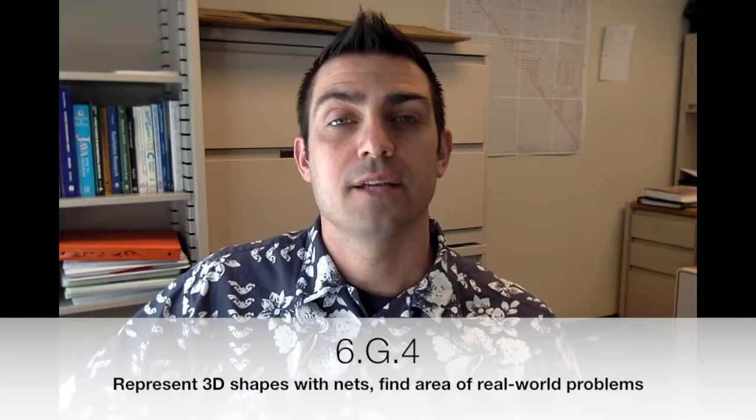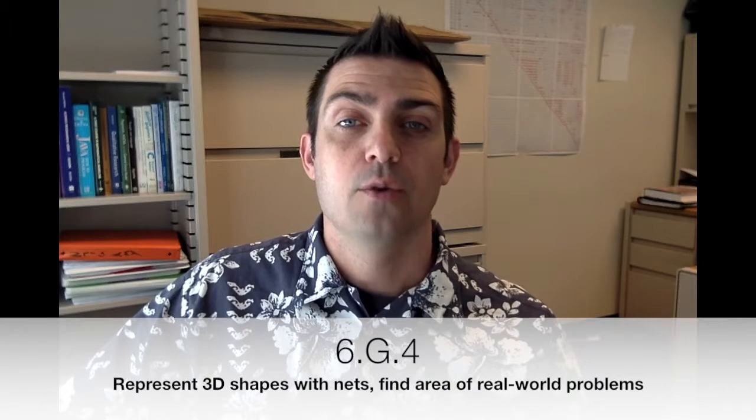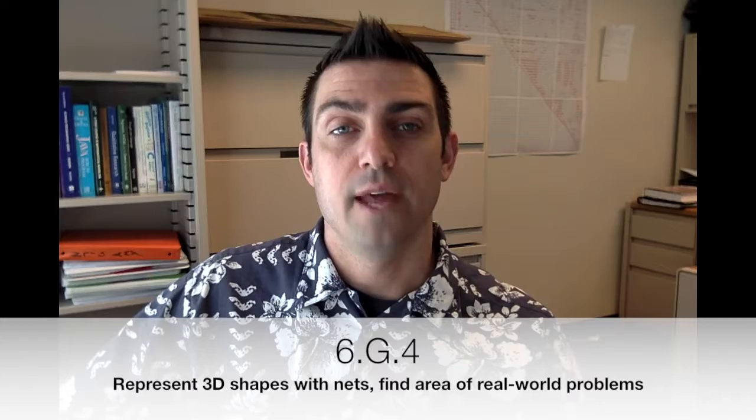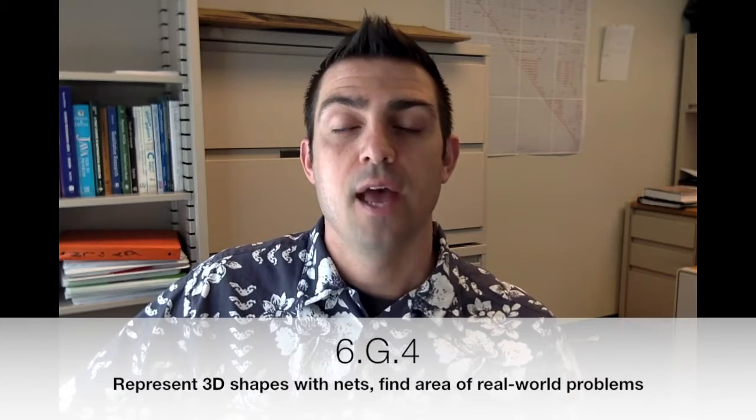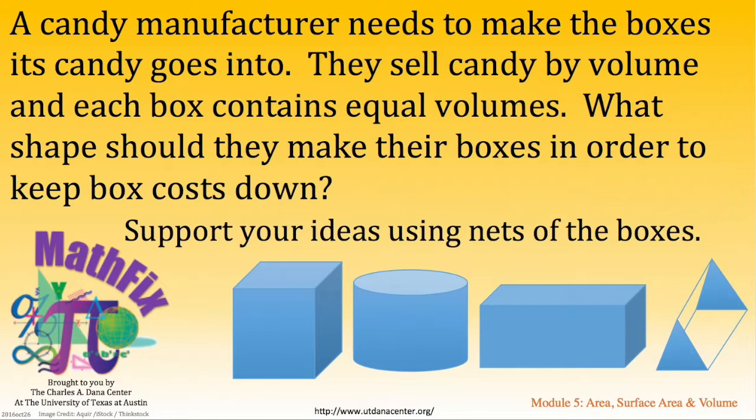Today we are looking at the standard 6.G.4, which looks at representing 3D shapes with nets of rectangles and triangles and finding area in real-world problems. Our problem here has us looking at a situation for a candy manufacturer. We have a task to look for a box that will give us a needed space for our candy, but will cost the least to make.